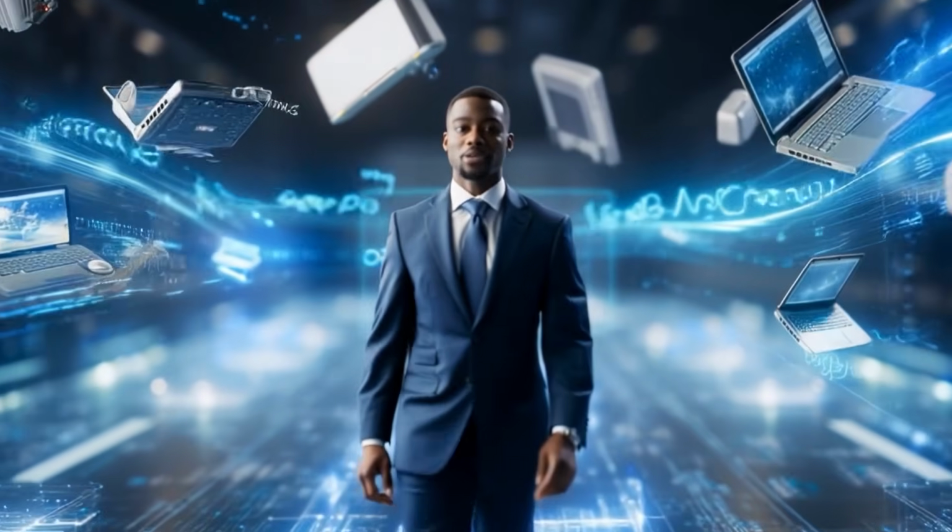Our strategy focuses on AI, data, and cybersecurity.